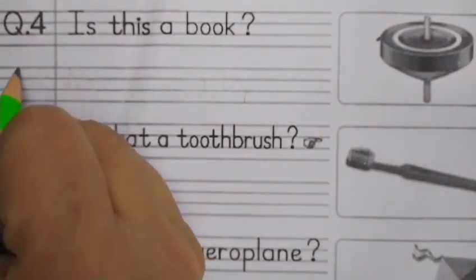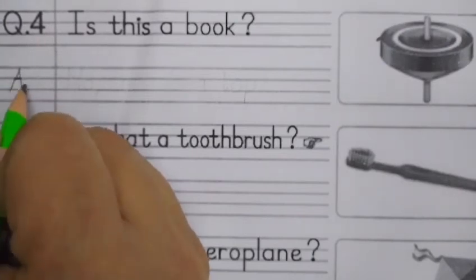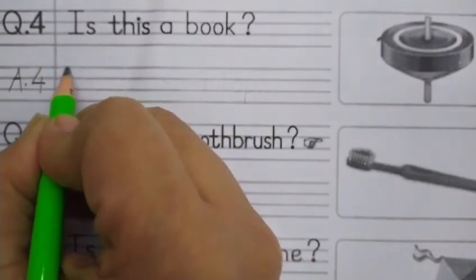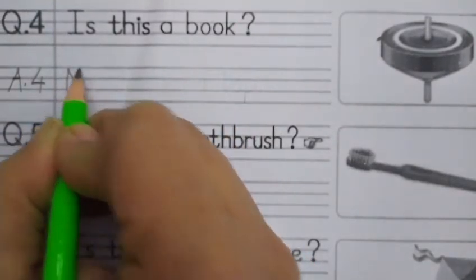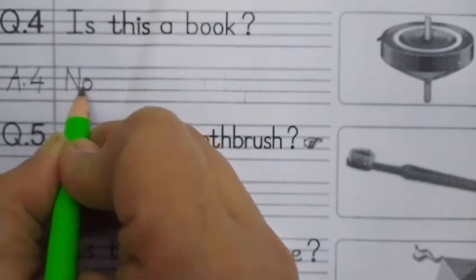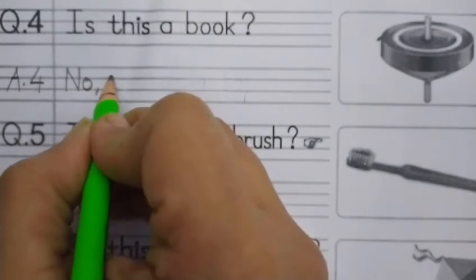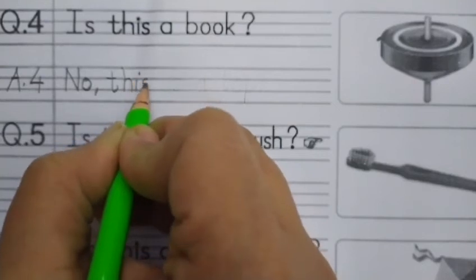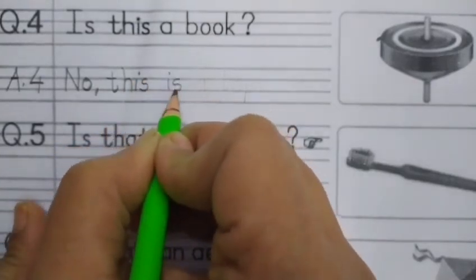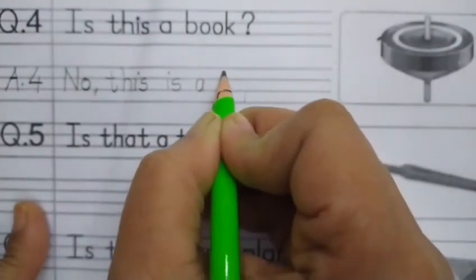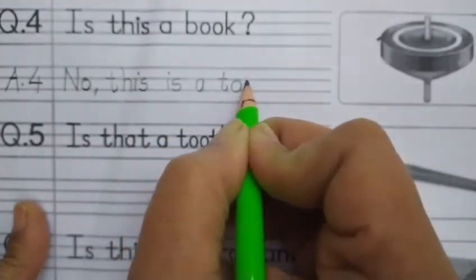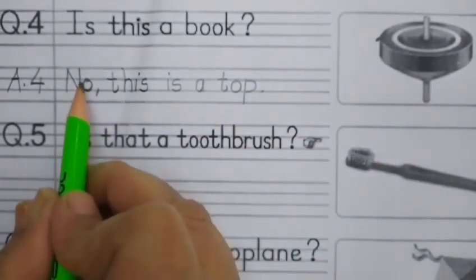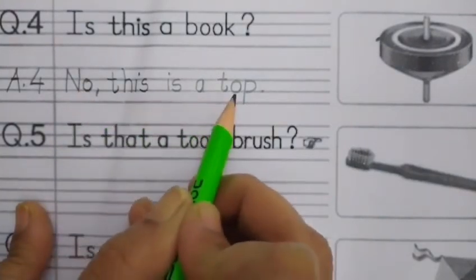In the margin, capital A dot 4. Now, capital N, O, no, comma, T-H-I-S, this, is, a, T-O-P, top, full stop. No, this is a top.